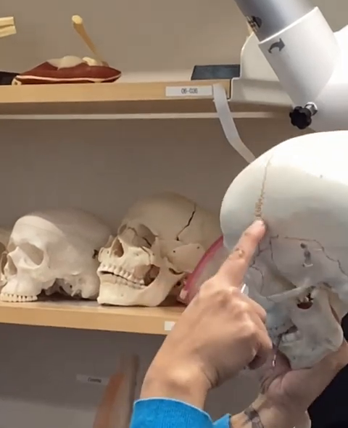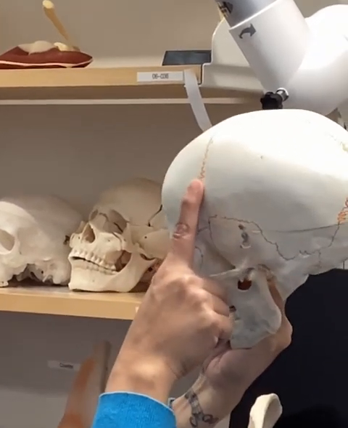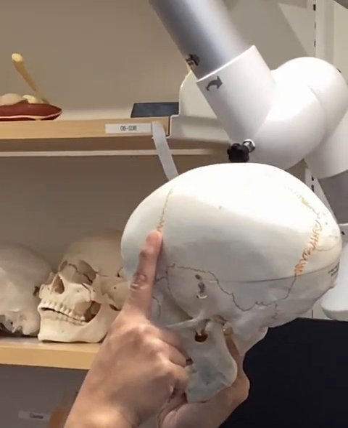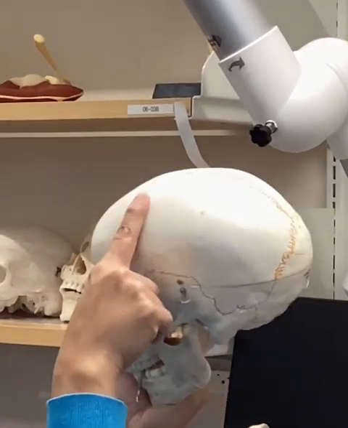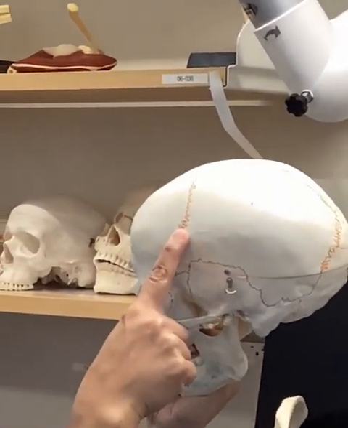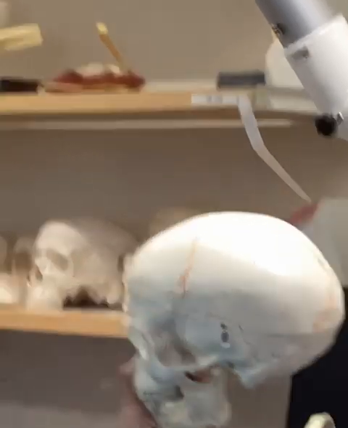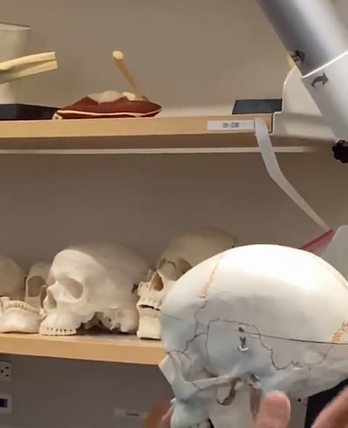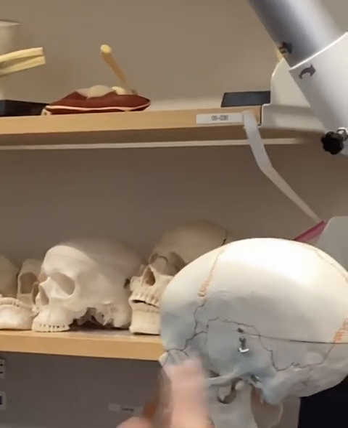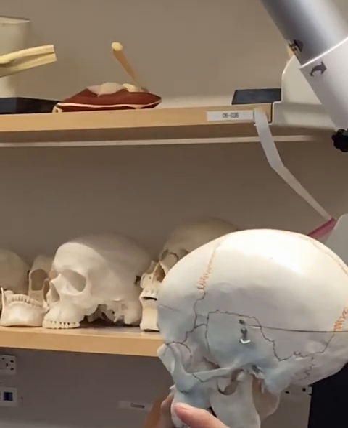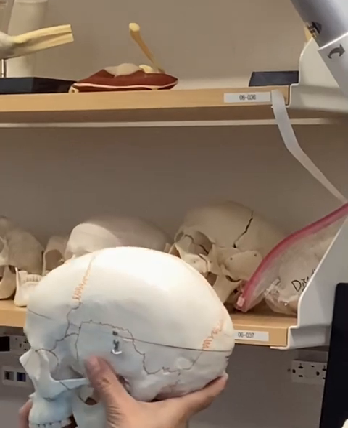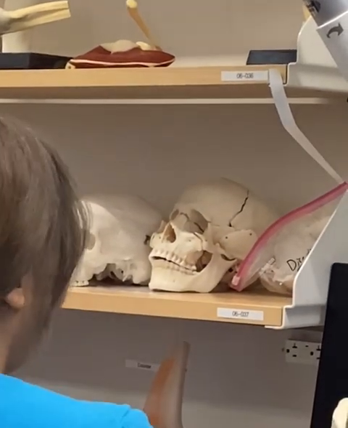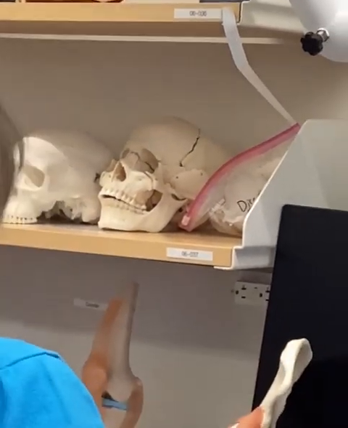What joint is this? Coronal suture. That's the coronal suture, that's right. But what type of joint? Fibrous. No? Fibrous suture. Is it movable, immovable? Immovable. What's the term for immovable? Stenoarthrosis. Very good. Yeah. Very impressed.